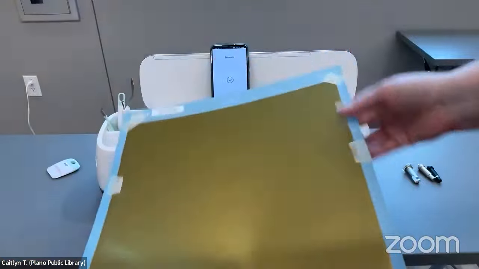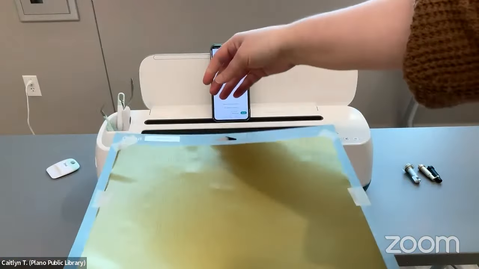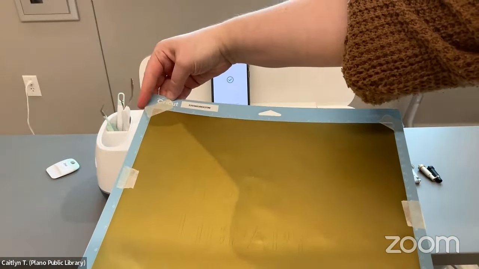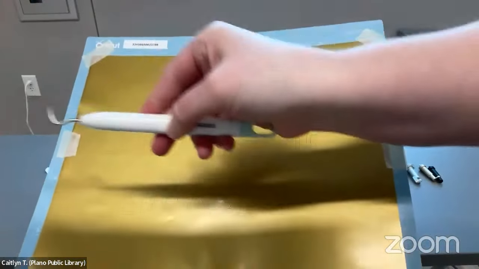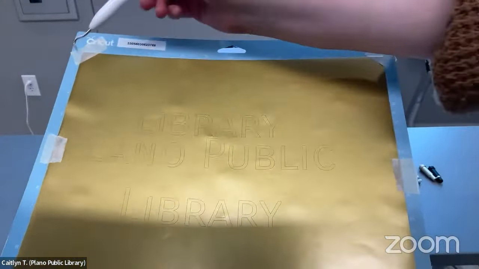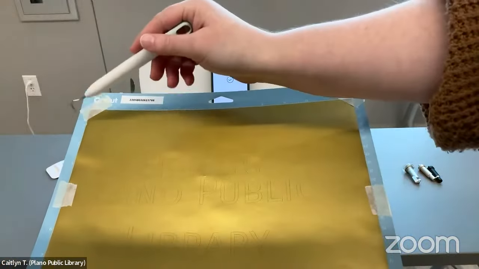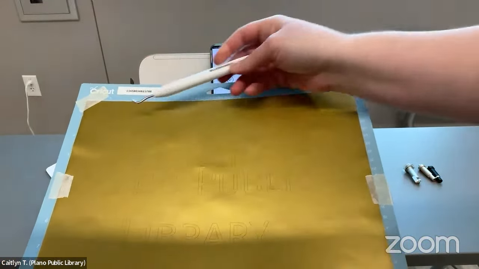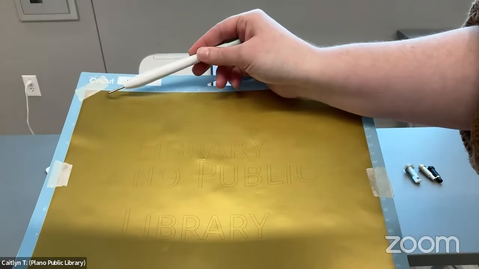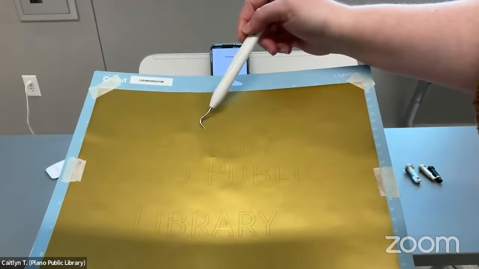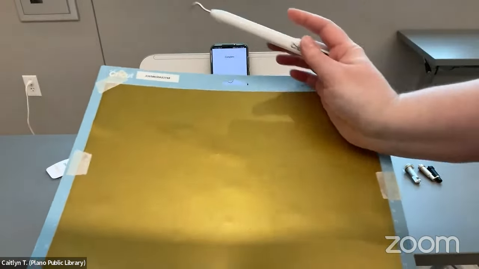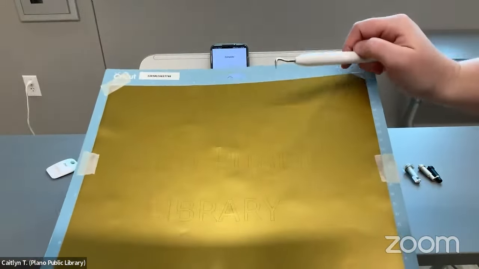And for this removal, what we would do is actually use, again, my favorite weeding tool and probably scissors to cut these out. And then I would also use a transfer tape to remove this excess material and then put transfer tape on top to make the application easier.